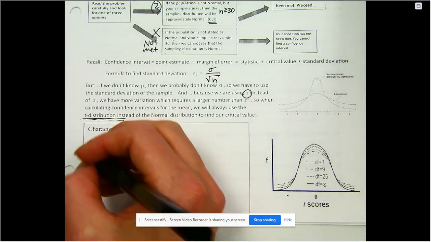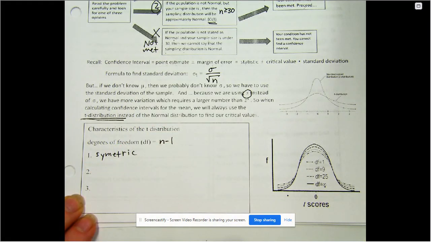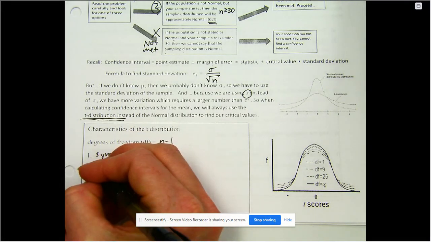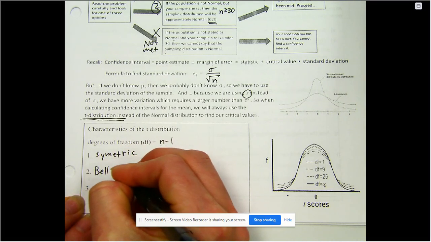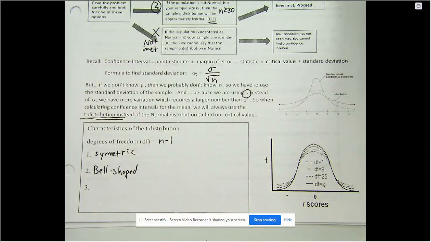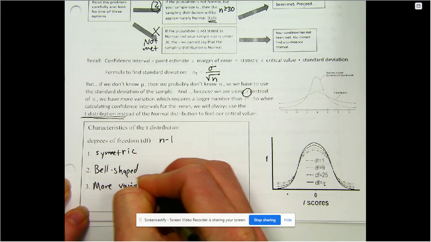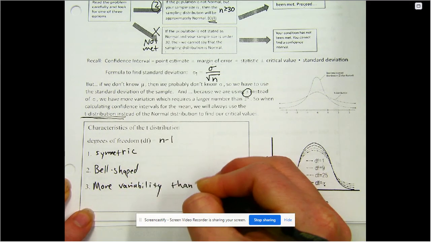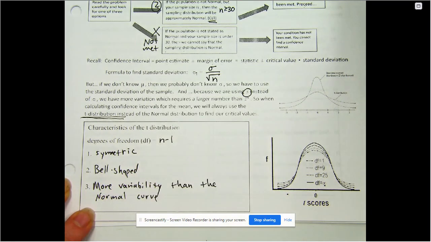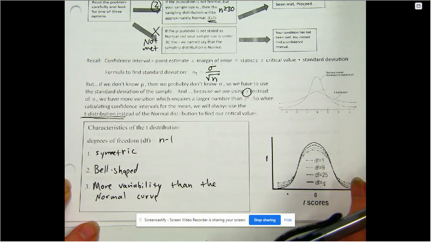So here's some characteristics of the t-distribution. It's symmetric, and it is bell-shaped. I left out an M. It's symmetric. And it has more variability than the normal curve. It means it's shorter and more stretched out than the normal curve. And that is going to give us a larger value for our critical value.